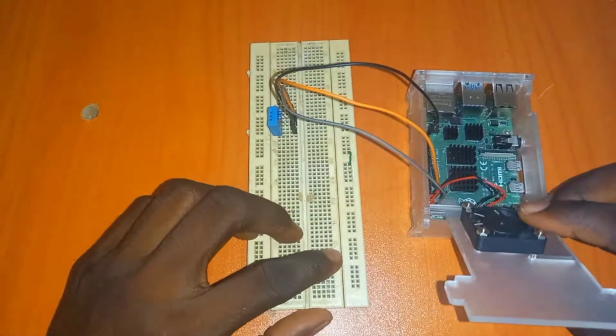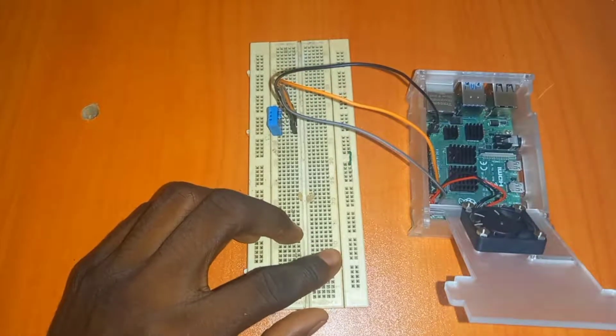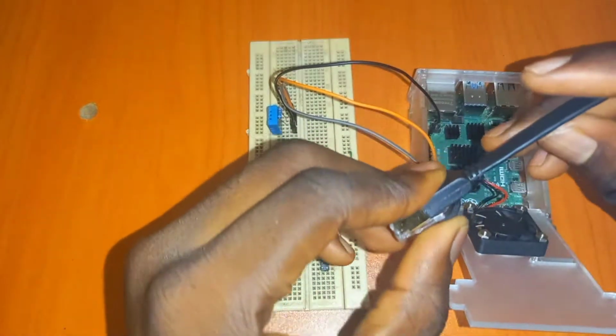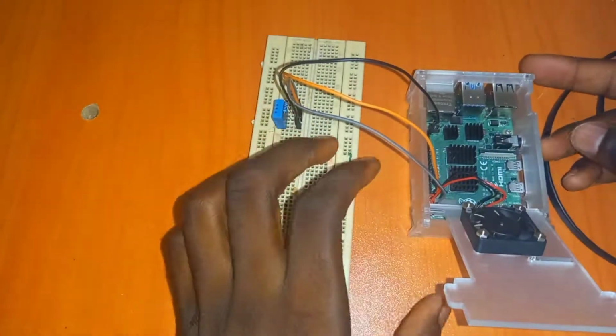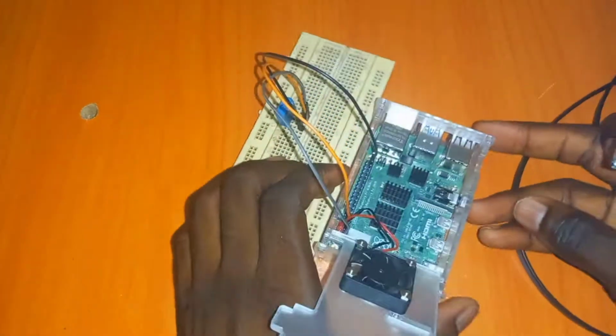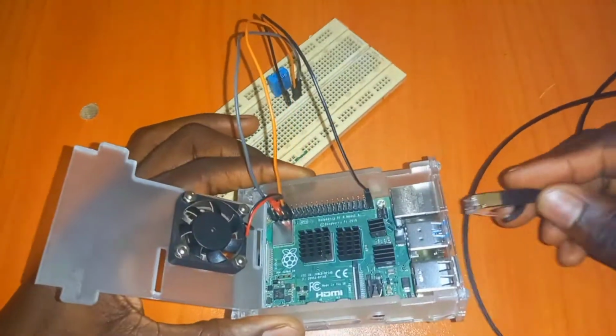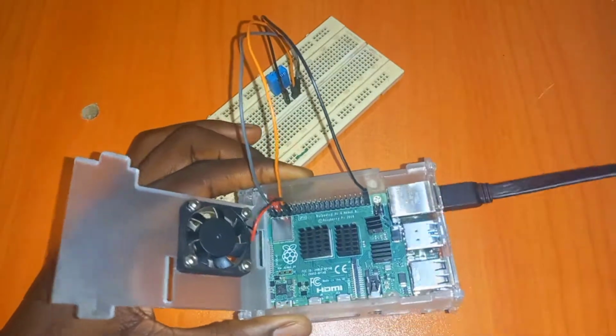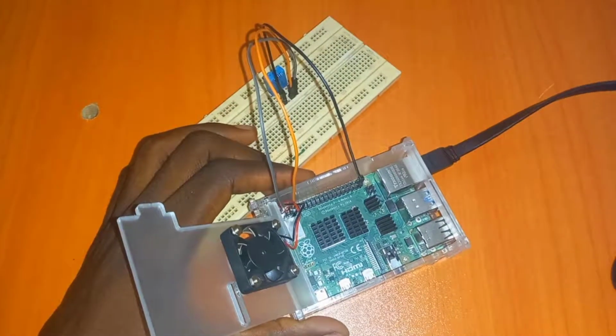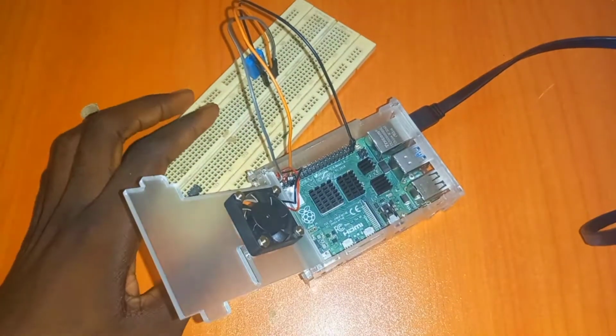So I'm going to connect this to my computer now and do all the necessary setup. I'll be connecting my Raspberry Pi to my computer headless so that a lot of things will be easy for me to do. I just slot this in and connect this to my computer. Then I'll power on the Raspberry Pi.